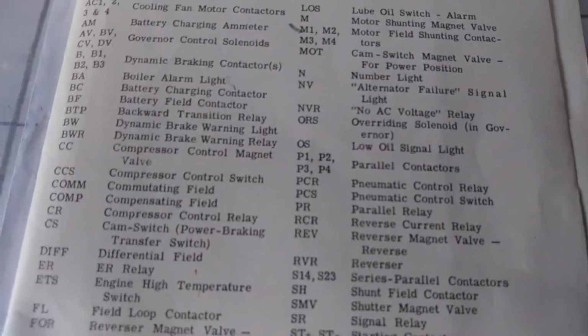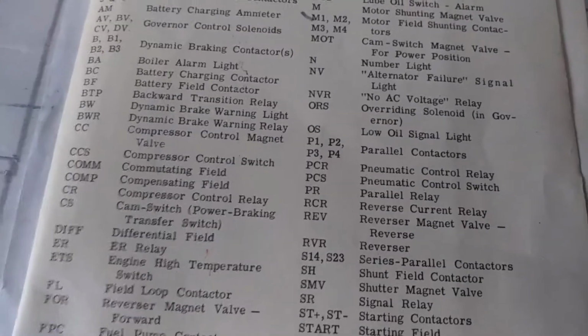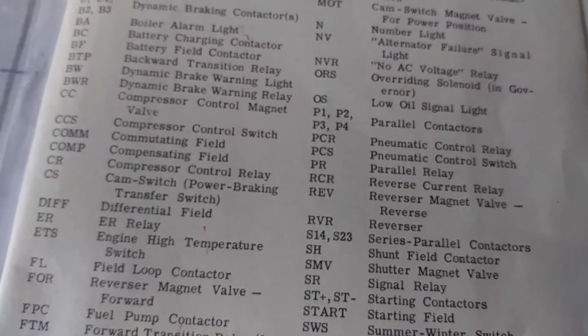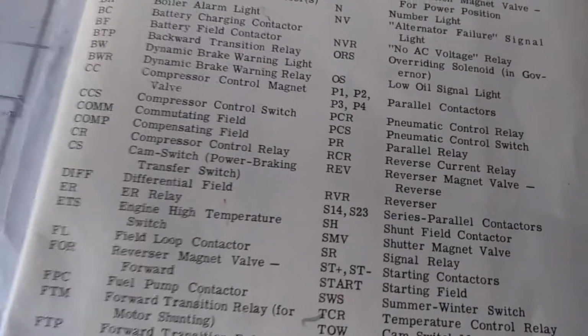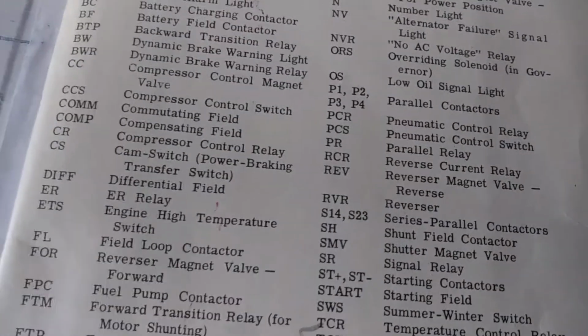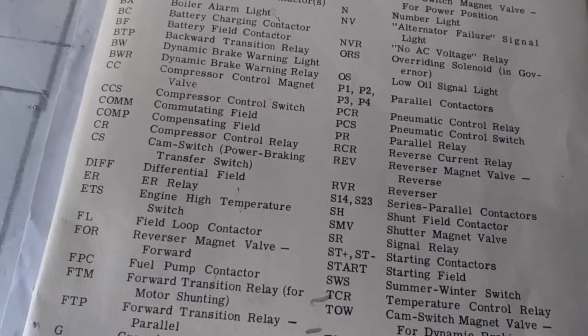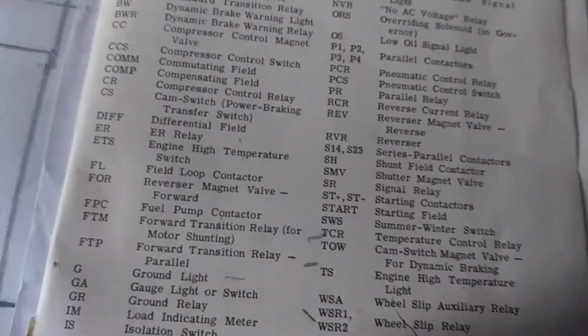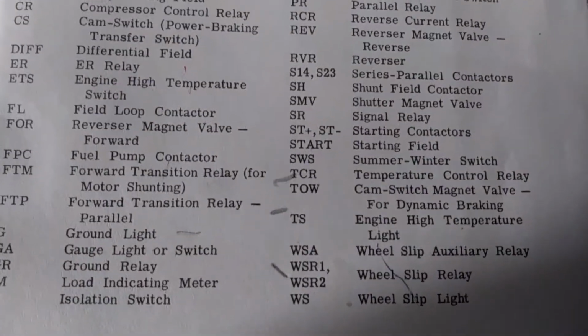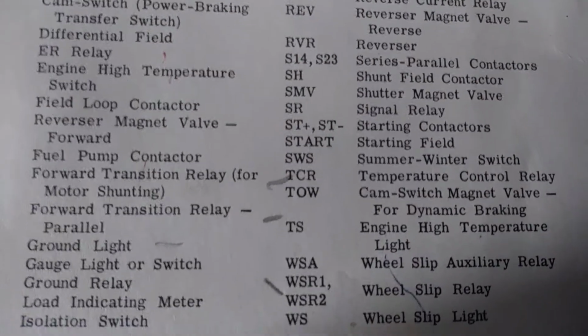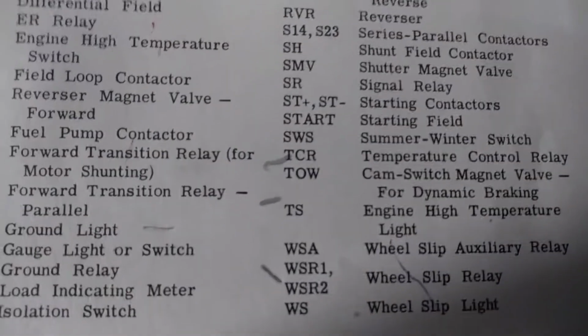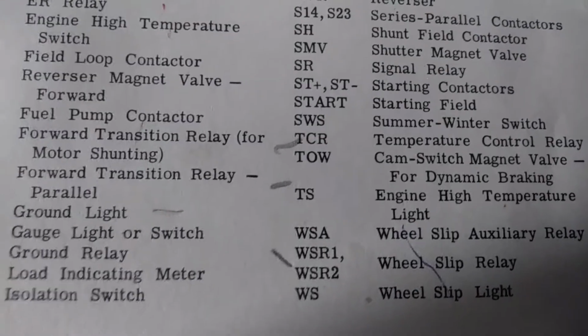S14, S23, serial parallel contactors, S8, shunt field contactor, shunt motor, SMV, shutter magnet valve, SR signal relay, SP, starter contacts, negative and positive, starter fielding, SWS, summer winter switch, TCR, temperature control relay, TOW, cam switch magnet for dynamic braking, TIS, engine high temperature light, wheel slip auxiliary relay, WSR1 and WSR2 relay, wheel slip light indicator.